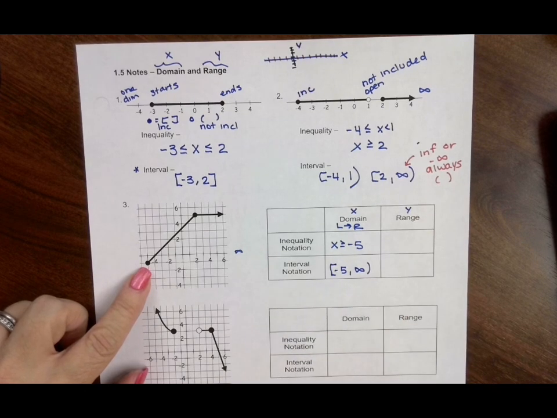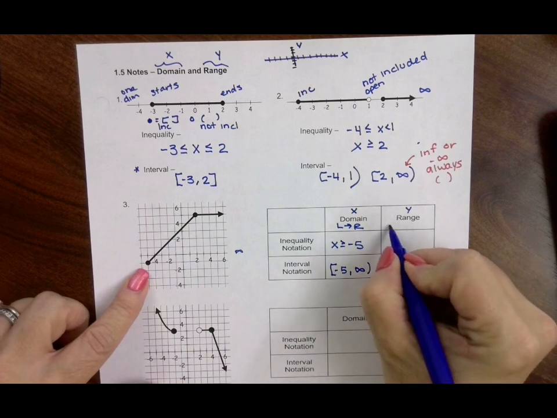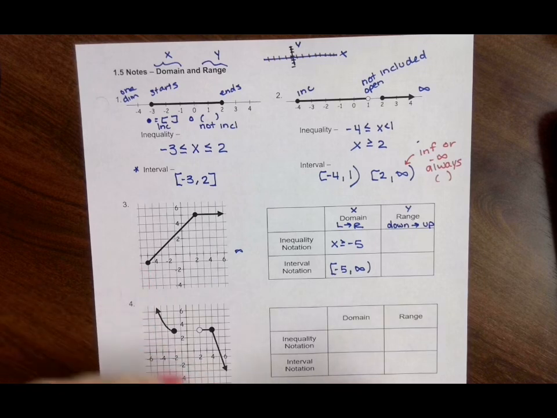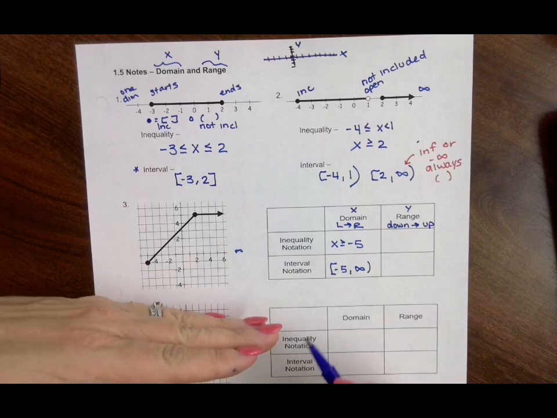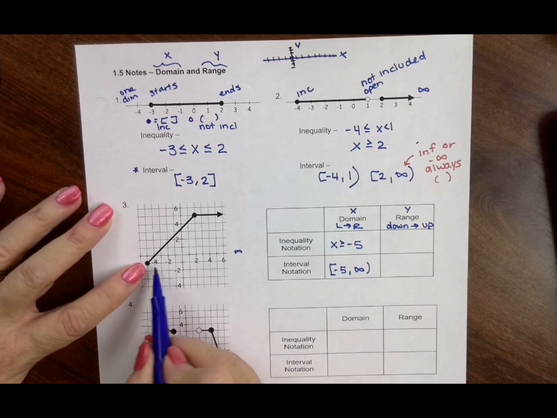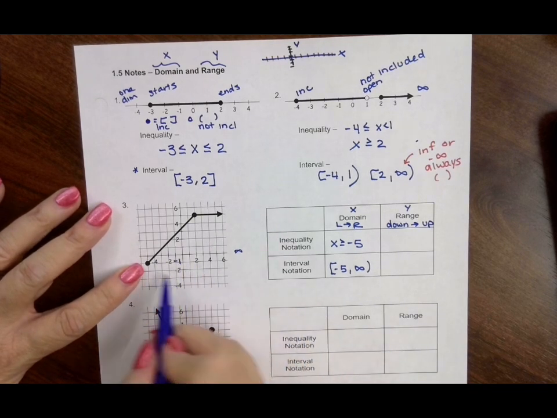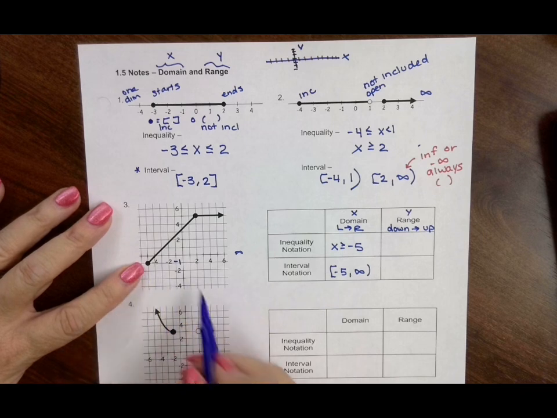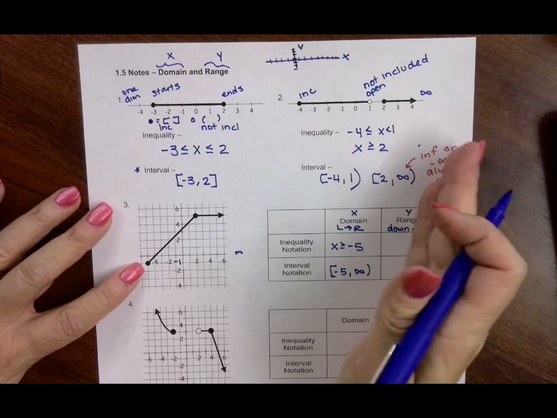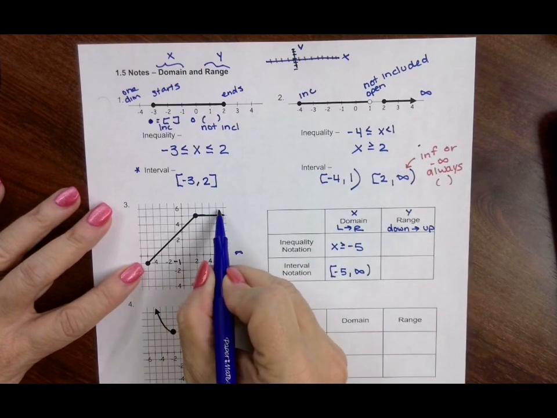All right, so now let's talk about our range values. Our range values are values that go from down to up, right? So I start with the negative values, which are down here, and I'm going to go up. If I look at the lowest point on my graph, that happens right here at -1. That's the lowest point on my graph. My highest point on my graph happens here at 5. It doesn't matter that there's an arrow, it's going to keep going here. It's never going to get above 5.